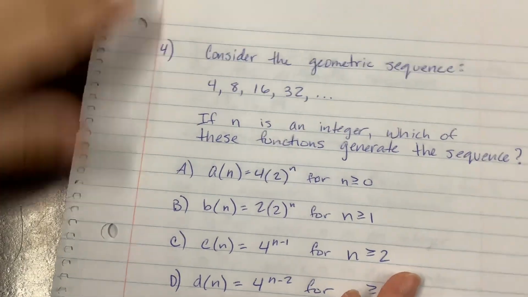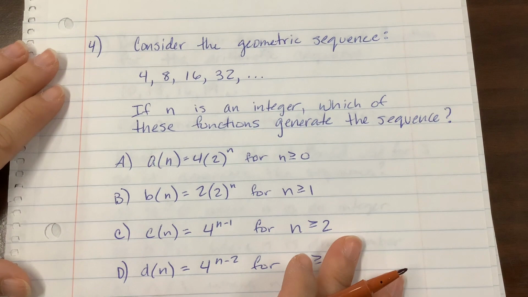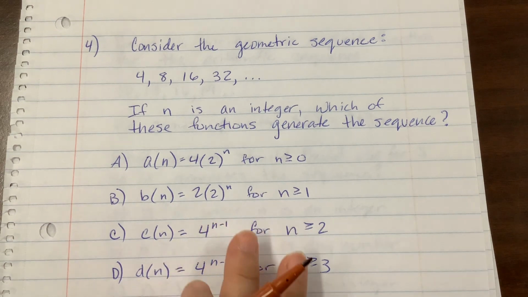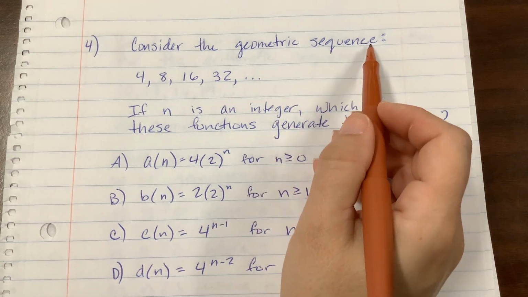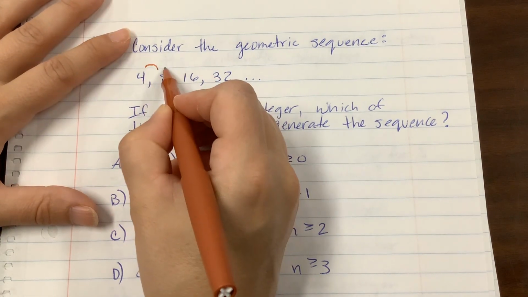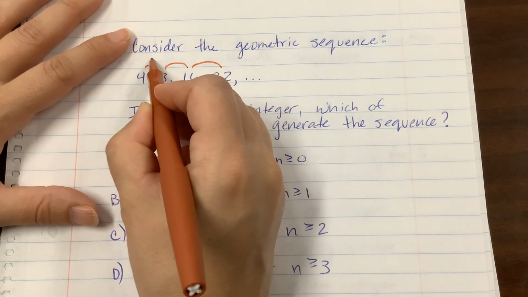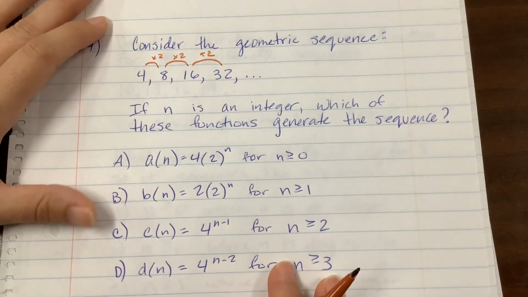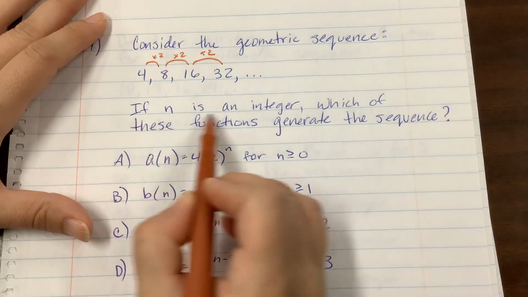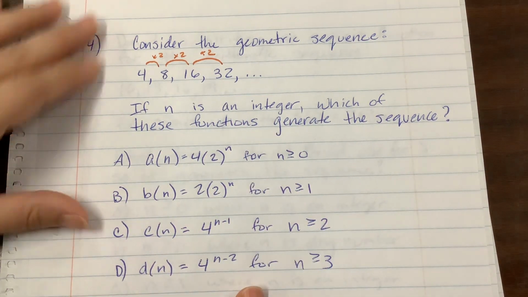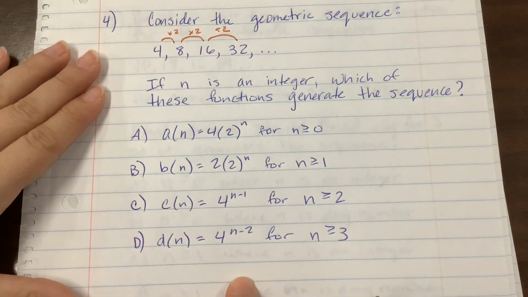Our next type of problem is being able to determine what domain it needs to come from, or what it needs to be set as. So consider the geometric sequence 4, 8, 16, 32. Looks like we are doubling each time, so times 2, times 2, times 2. If n is an integer, which of these functions generate the sequence? Okay, so there's just multiple choice.